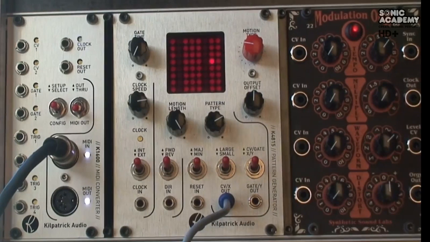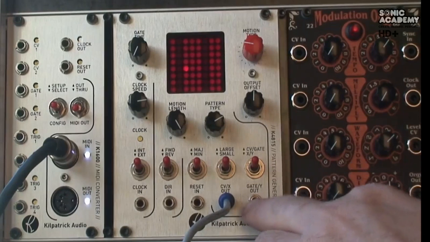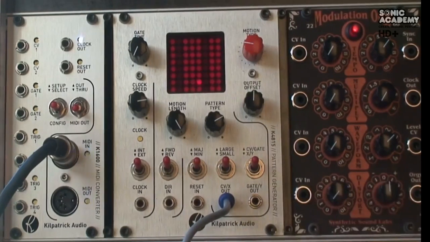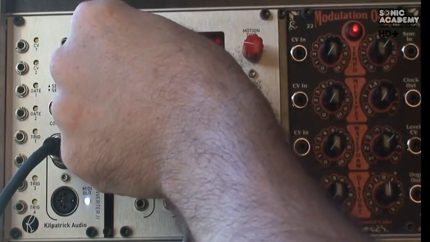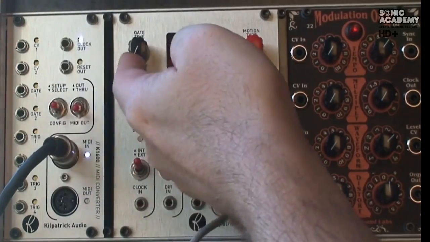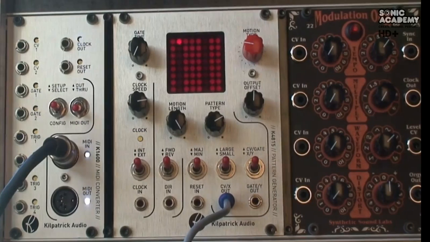One final control here, which I haven't yet mentioned. We haven't really gone into the gate output, but obviously this can output gates, so you send that into an envelope generator, and this just affects the gate time. You can go from a very short trigger to quite a lengthy gate. So that's the Kilpatrick Audio K4815 pattern generator.